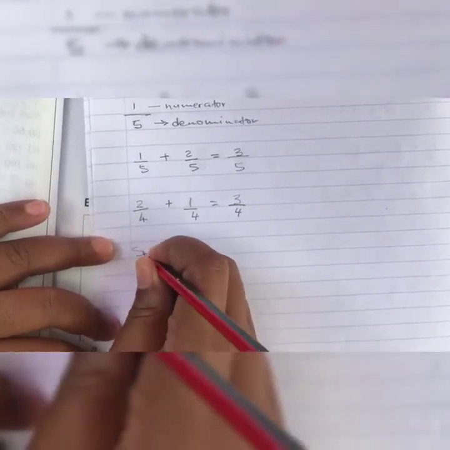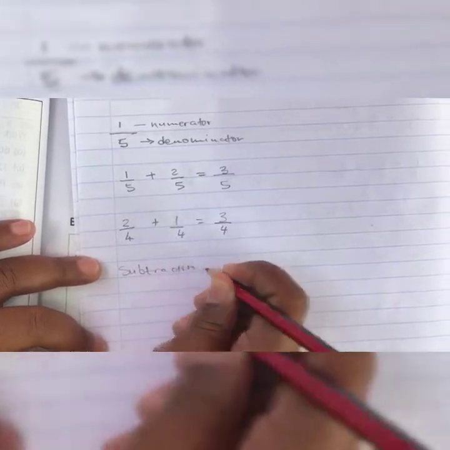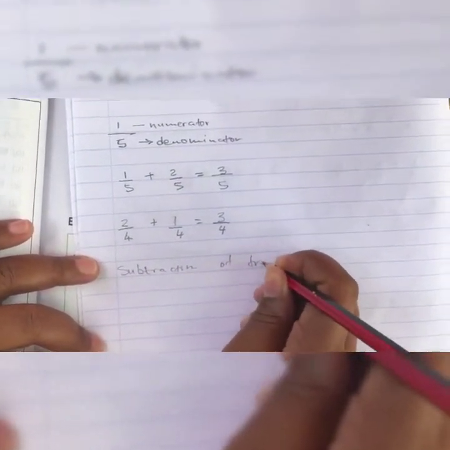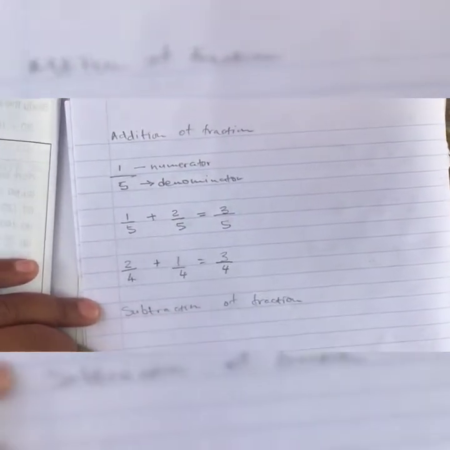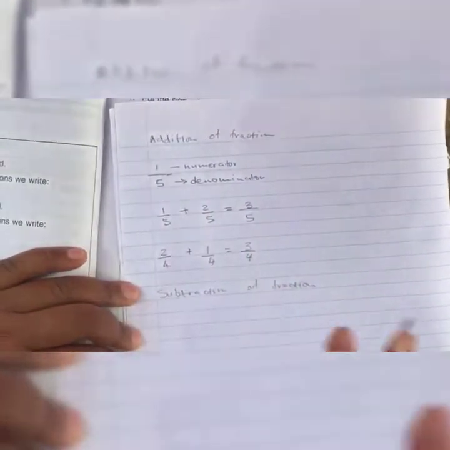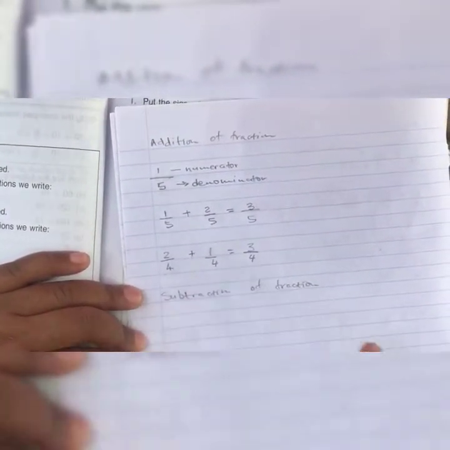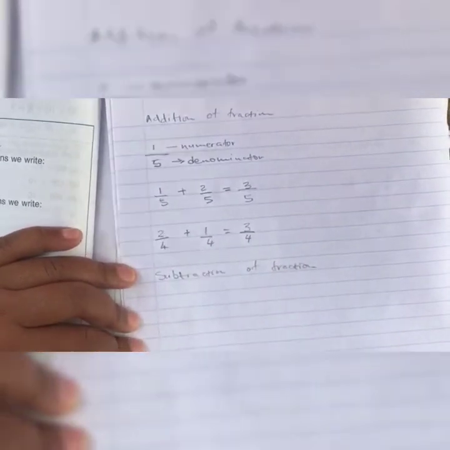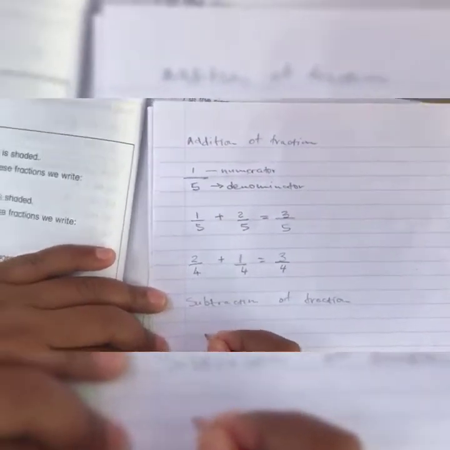Same thing goes for subtraction of fractions, okay? When we subtract fractions that have the same denominator, the denominator is the number that's below the line, right? The denominator does not change. We don't add the denominator, we don't subtract the denominator, we just move it to the other side of the equal sign, okay?